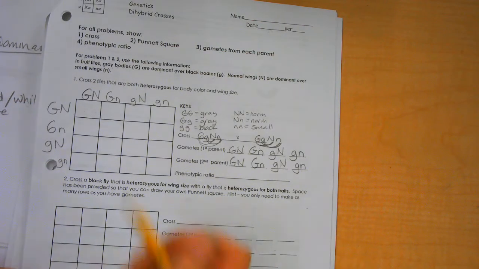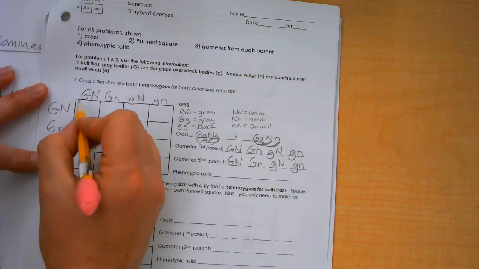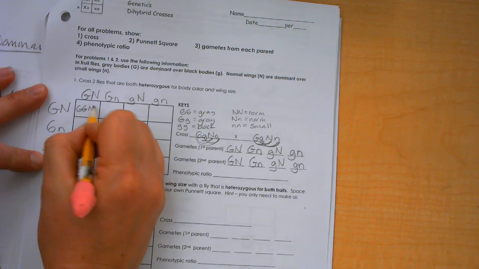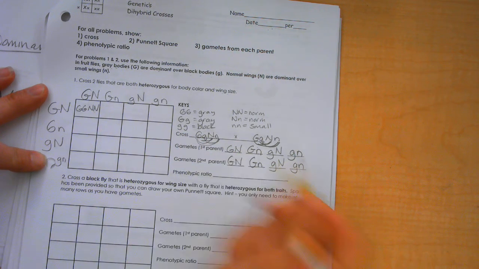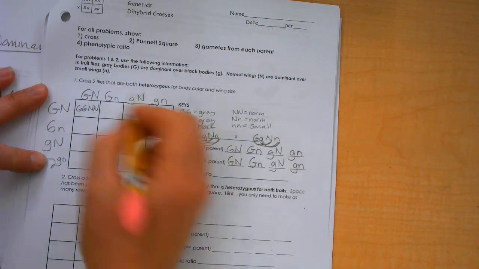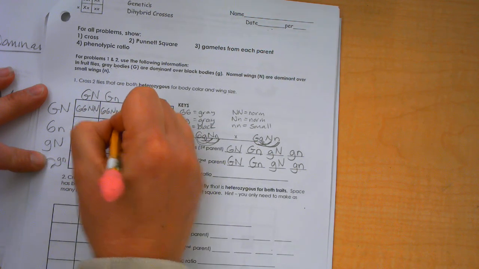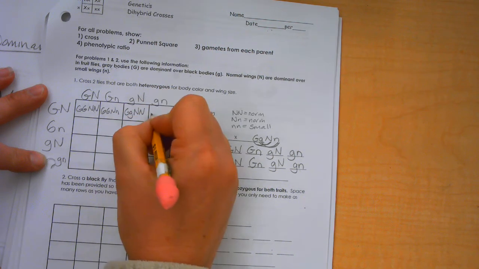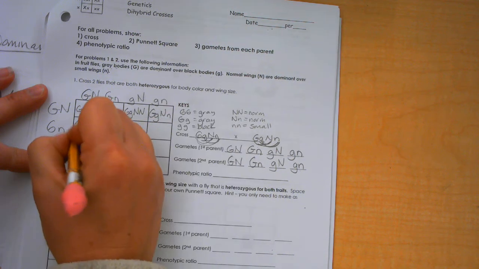Now when we fill it in, if this sperm fertilizes this egg, I'm writing the two G's and the two N's together because it's easier to figure out the phenotypic ratio and what they actually look like if you do it that way.